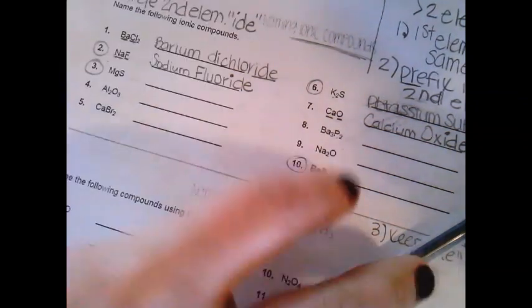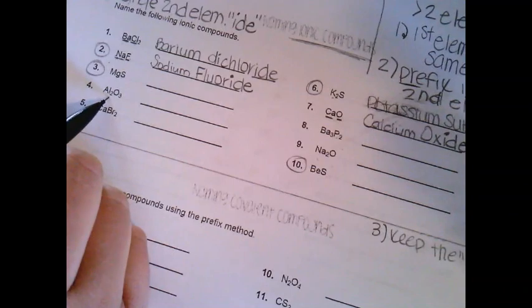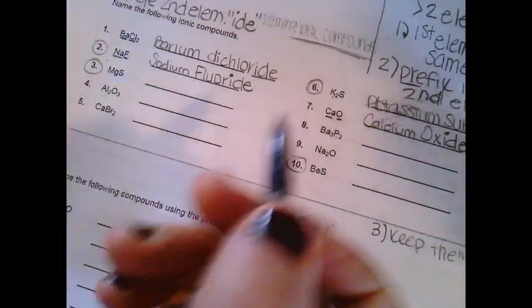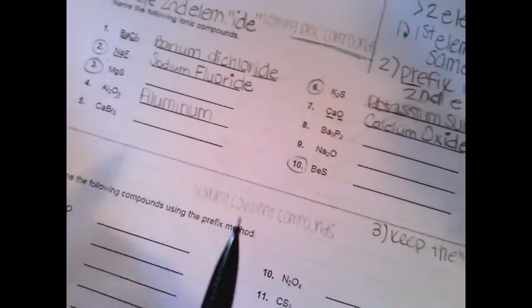Okay, so now we are going to, again, just always name the metal. So even though there's a subscript here, you're just going to say aluminum, and then you're going to see there's 3 of those. So you can come over here, and that is trioxide. Okay, so hopefully that helped you. Go ahead and name those ionic compounds.